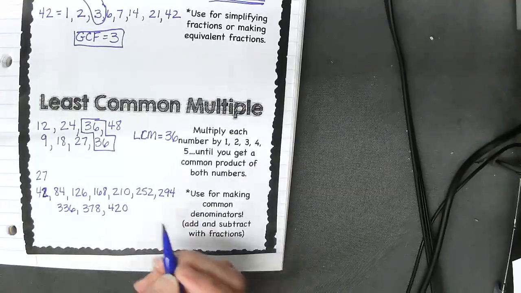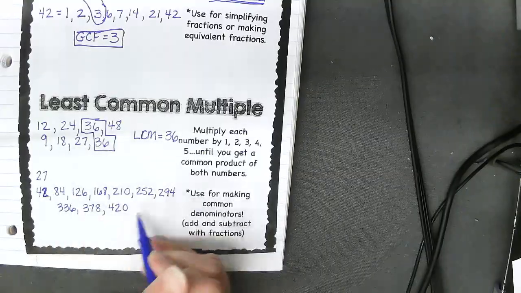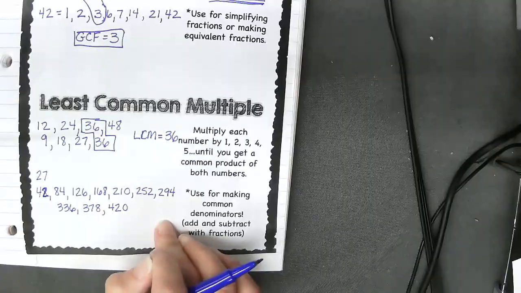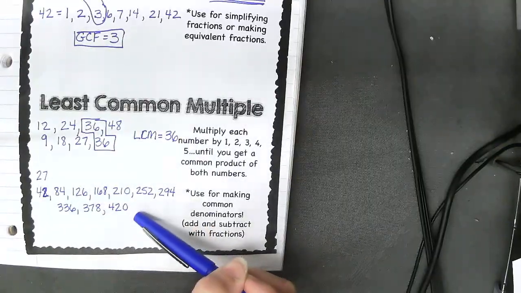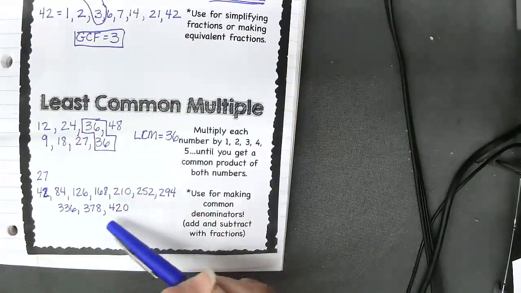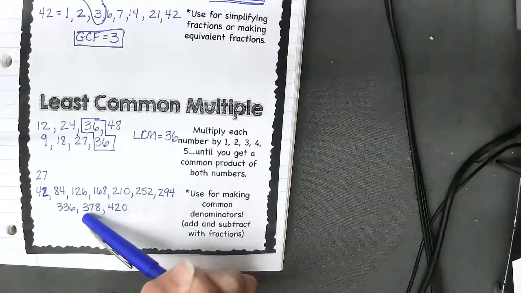All right. Now, I'm going to stop there because we're 10 up. I may have to go further if I can't find one of the multiples of 27 that matches. So far, we've written out 10 numbers. Okay, that's a lot of work to find a least common multiple. So I'm going to show you a strategy after this that's going to make it a little bit simpler.